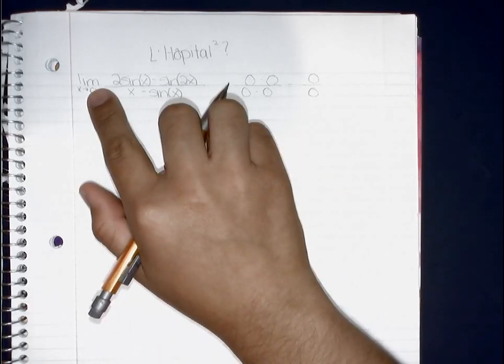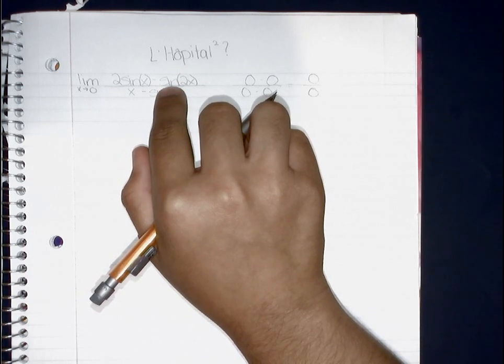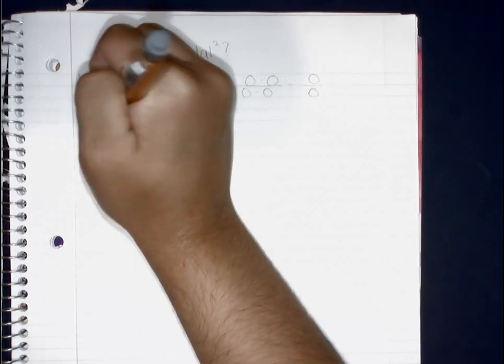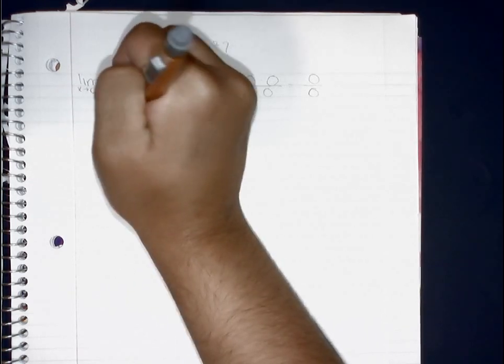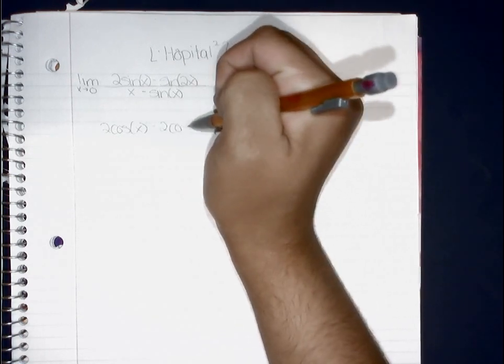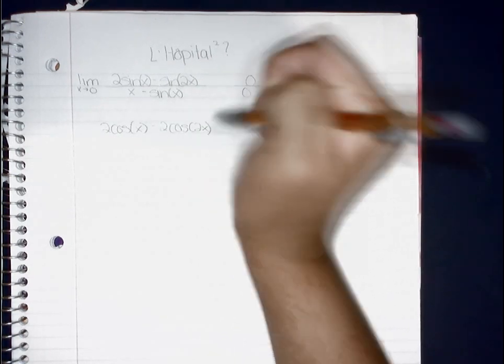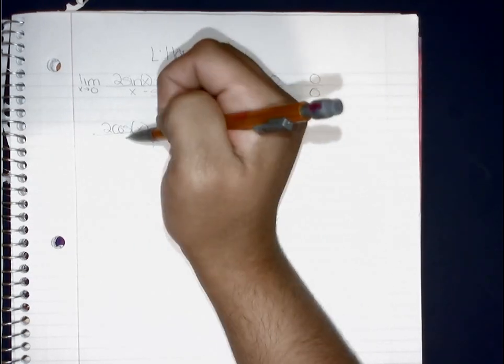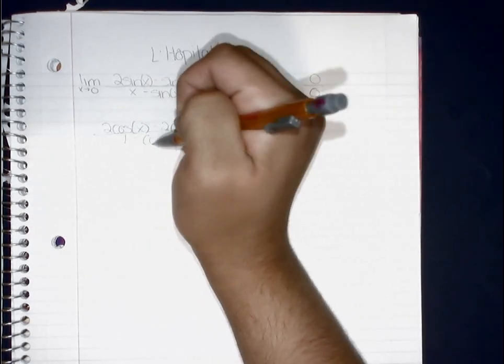So we take the derivative of the numerator and we take the derivative of the denominator. The derivative of the numerator is 2 cosine x minus 2 cosine of 2x, and the derivative of the denominator is 1 minus cosine x.